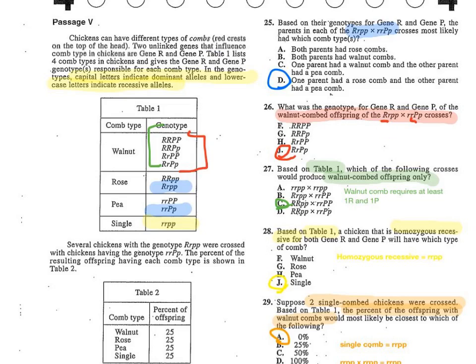However, when we look at parent 1, we see that there was only one dominant R gene, and parent 2 had none. So that means that they could have only passed one of these on to their offspring. Same with our P gene. They only had one dominant P between the two of them, so they had to have passed that one on. So that being said, our only option with these parents was to have one dominant and one recessive of each of our genes, R and P.